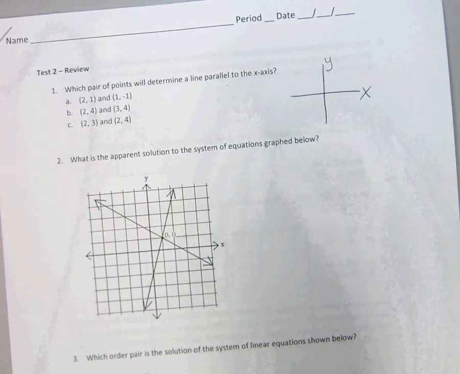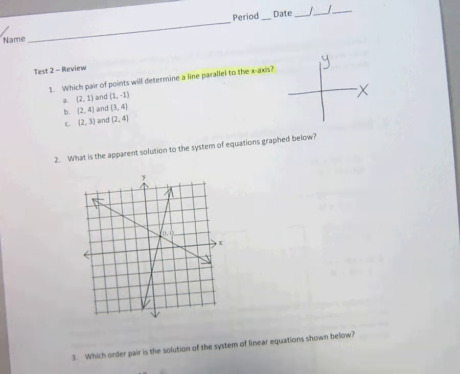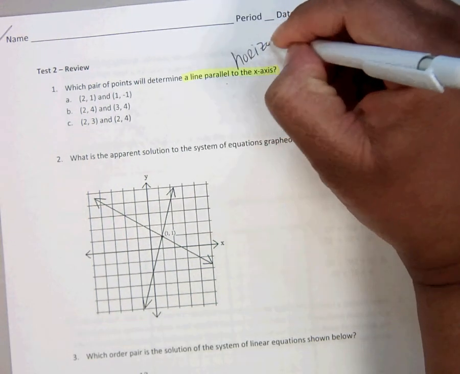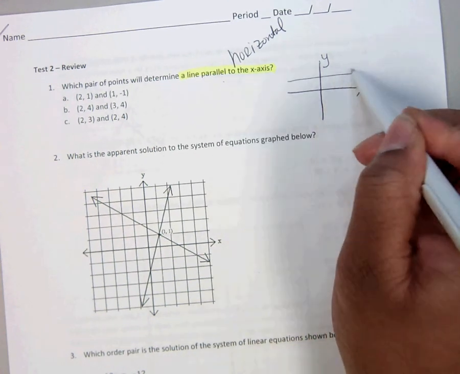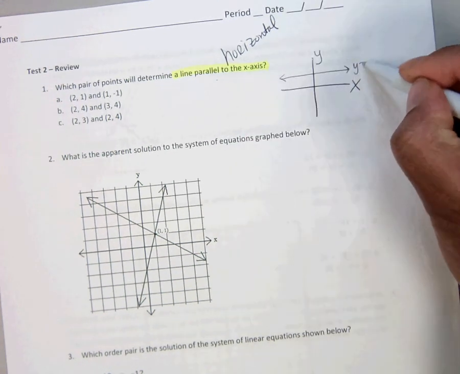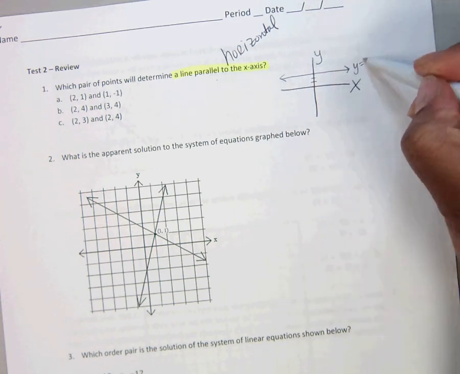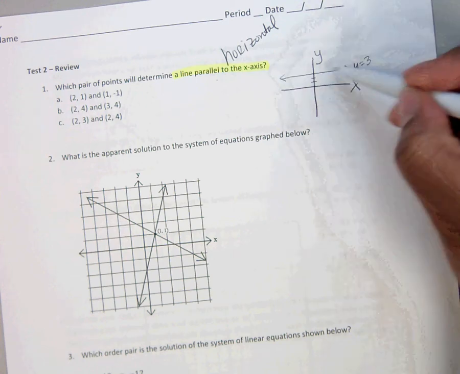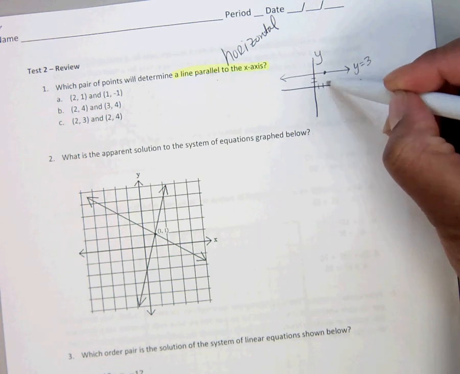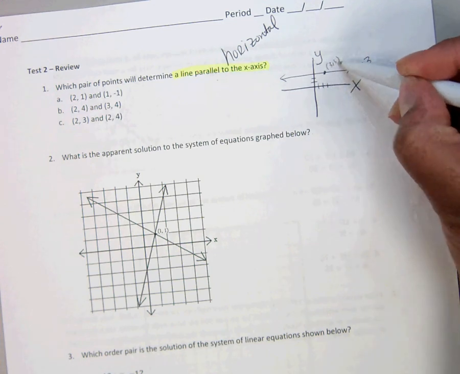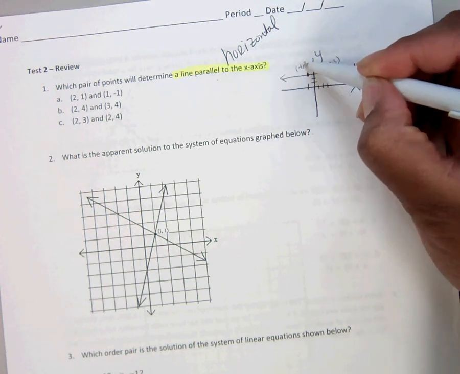So when it says parallel to the x-axis, it's talking about a horizontal line. That's what it wants. When you draw a horizontal line, that is y equals. So let's say I just drew right now y equals 3. And the points on that line, if I choose this point, this could be 3, 3. If I drew this point, that would be negative 1, 3.